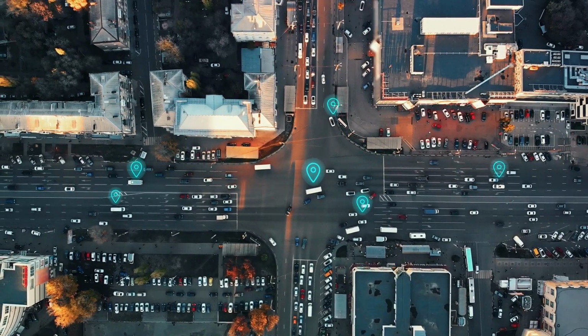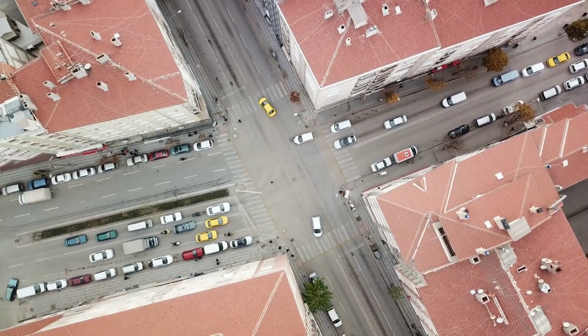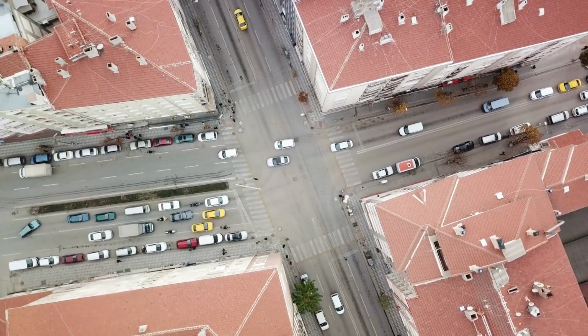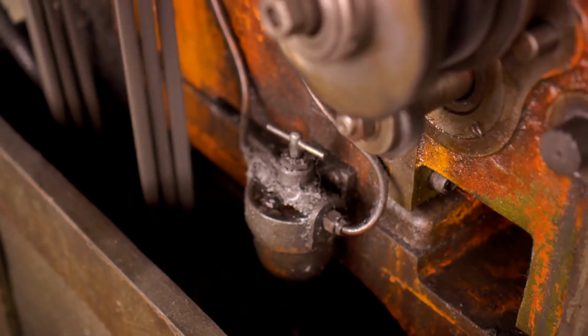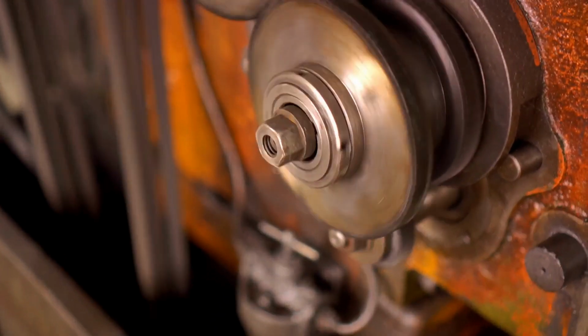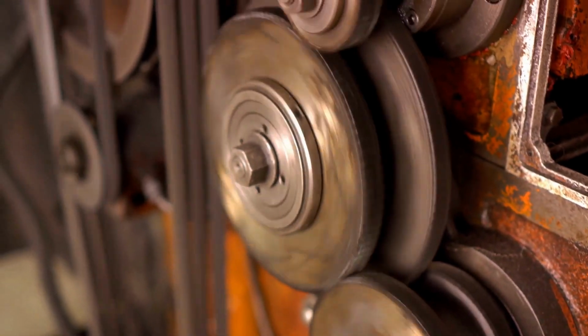Think about it. Every time you navigate through a city, every time you solve a complex problem, you're essentially doing what this algorithm does, finding the shortest, most efficient way to get from point A to point B. It's not just numbers and code. It's a philosophy, a way of thinking. It's about optimization and efficiency, about making the most of what we have.